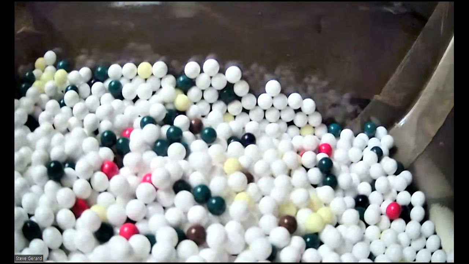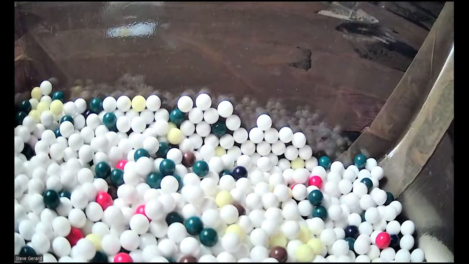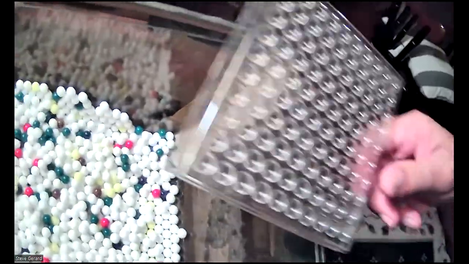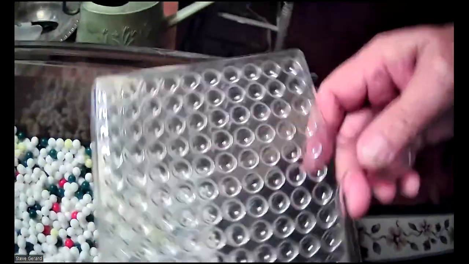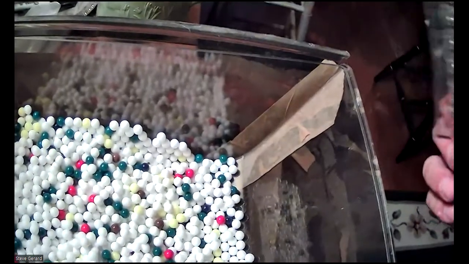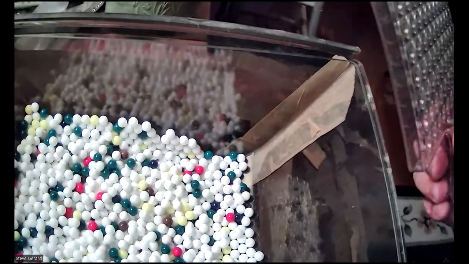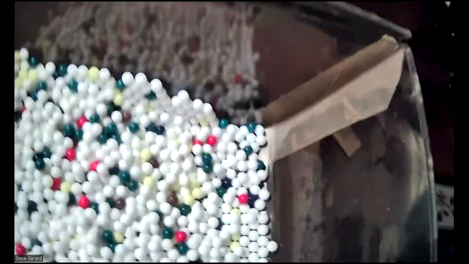Well, I have one more thing to do. Switching hands. This is kind of a clumsy process. Okay, now I've got 100 things here. So our first one had a sample size of 25. Second one had a sample size of 50. Third one has a sample size of 100.